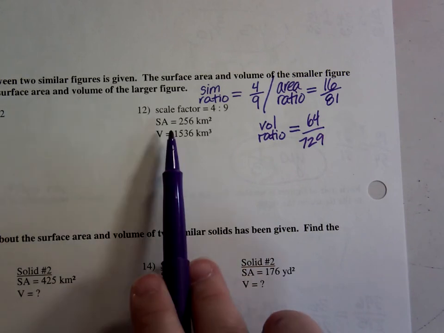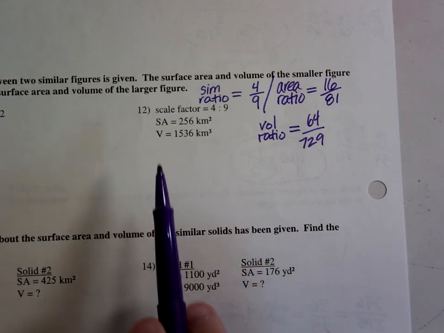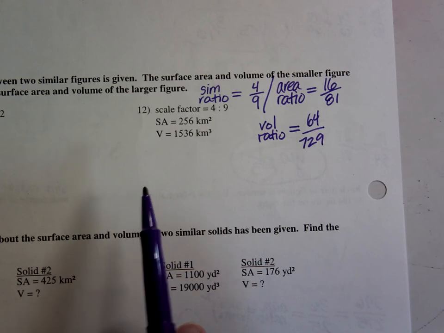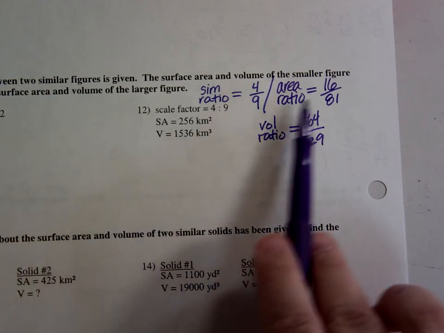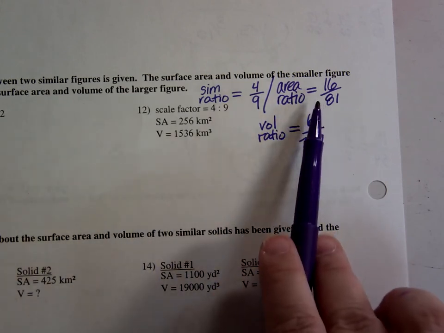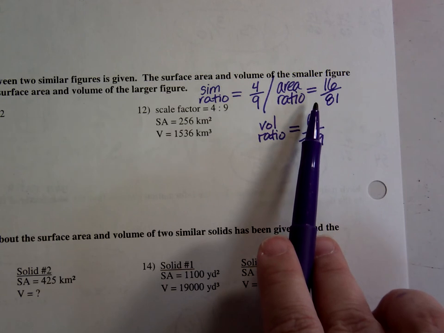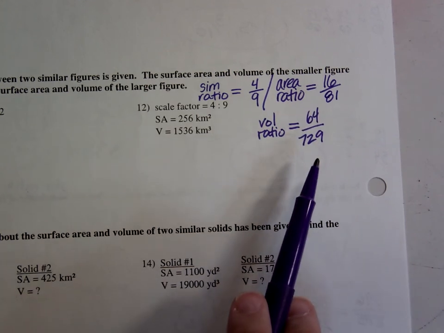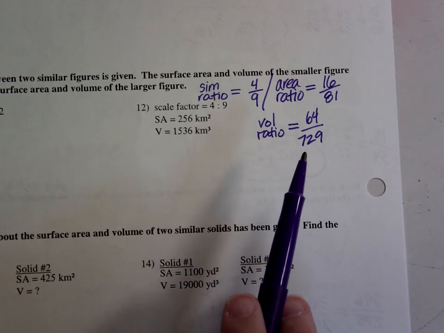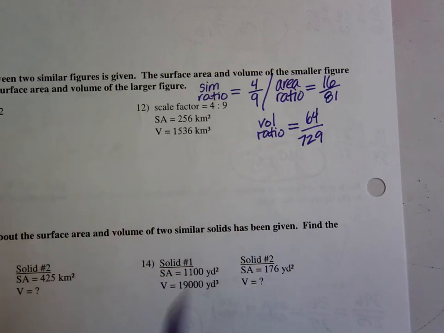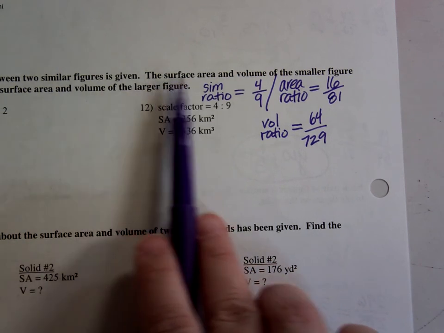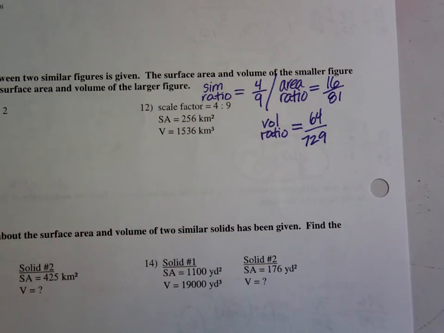They're asking me to find a missing surface area and a missing volume. So the key is, if I'm going to work with surface area, I have to use the area ratio when I set up my proportion. If I'm going to work with volume, I have to use the volume ratio. So you have to specifically use the ratio that goes with whatever you're dealing with to set up the proportion correctly. Now they tell me that the surface area and volume of the smaller figures are given.